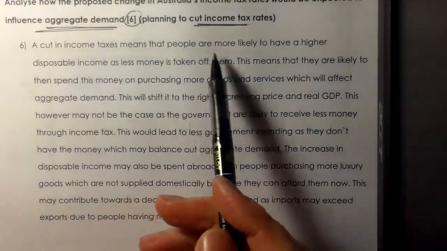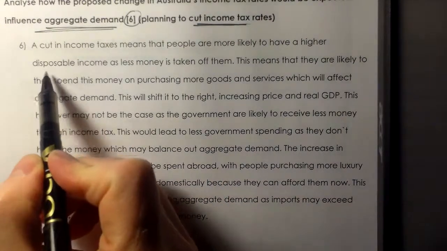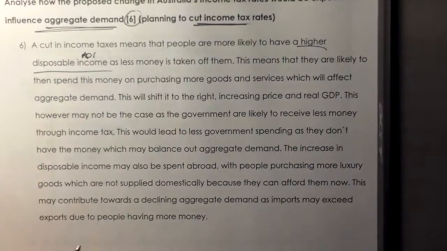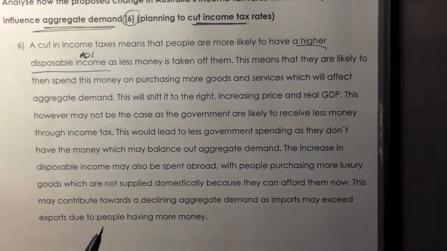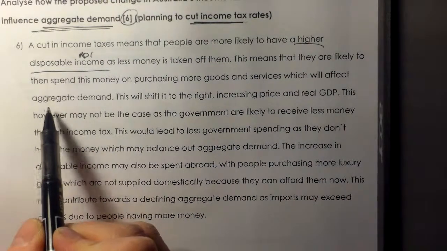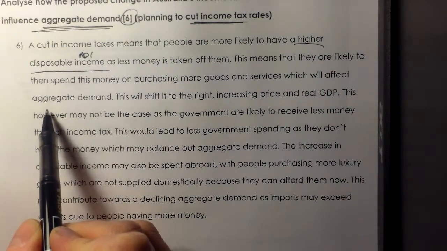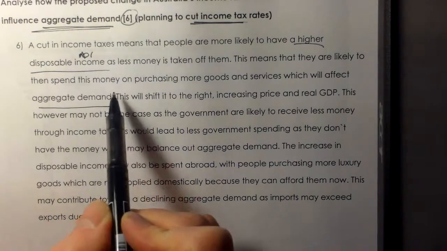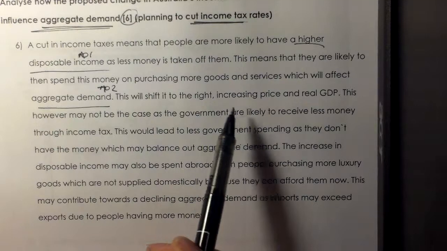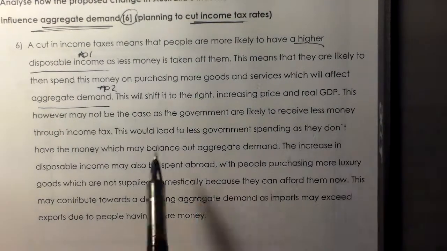So it starts: a cut in income tax means people are more likely to have a higher disposable income as less money is taken off them. So that higher disposable income is worth 1 mark. This means that they are likely to spend their money on purchasing more goods and services, which will affect aggregate demand. This will shift it to the right, increasing the price and real GDP.